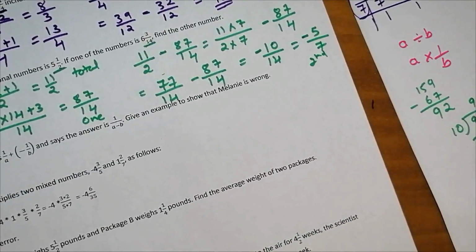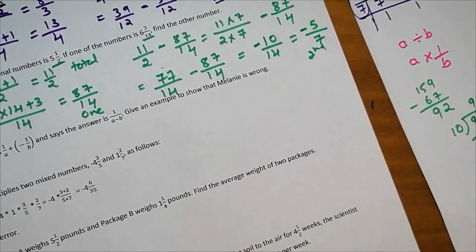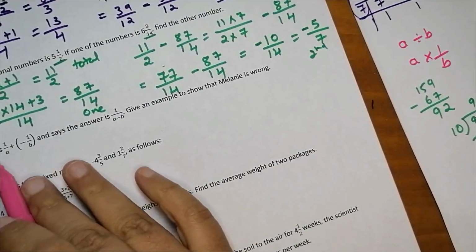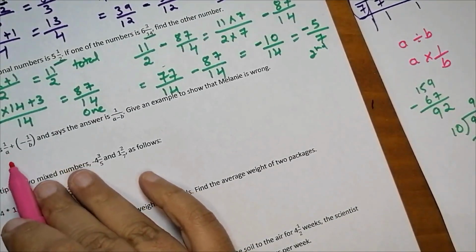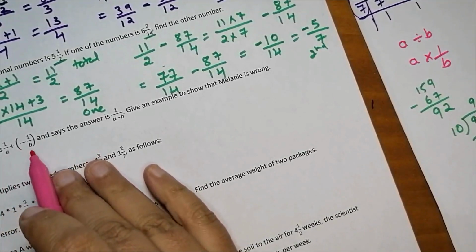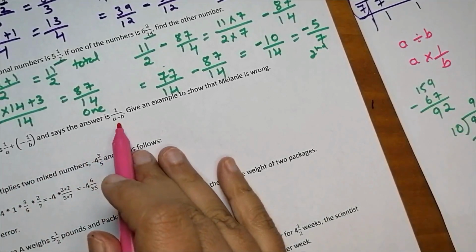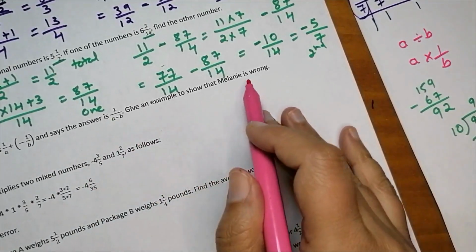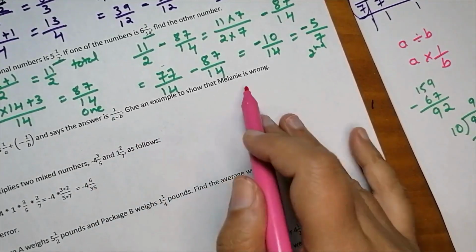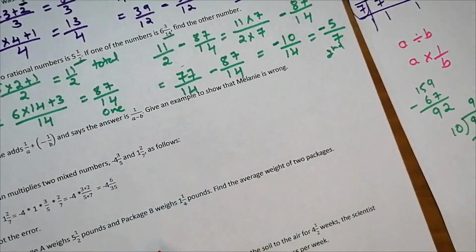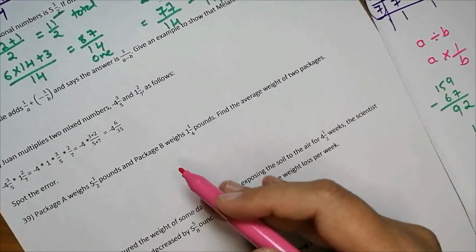Now the next one here is: Melanie adds 1 over a plus minus 1 by b and says the answer is this. Really? She needs to watch these videos more. Give an example to show that she is wrong. Okay? You have to give an example to show she's wrong. You know she is wrong, right? You know the rule. So let's take an example.